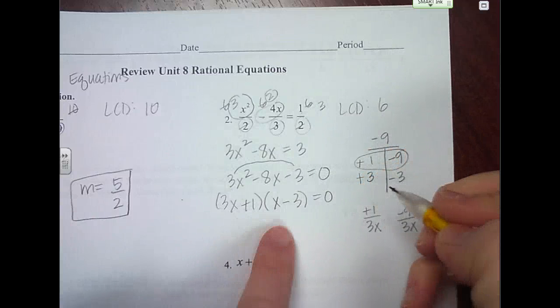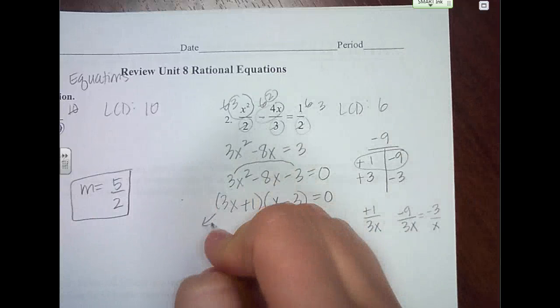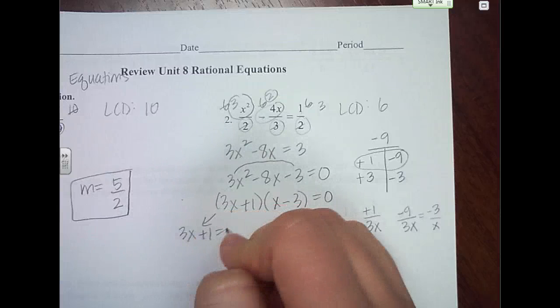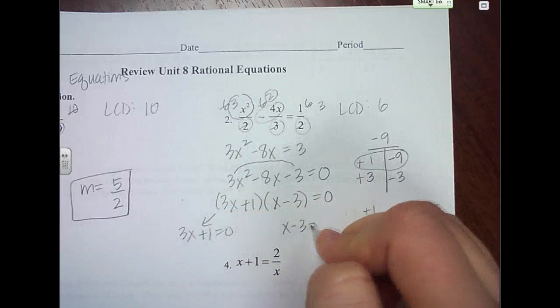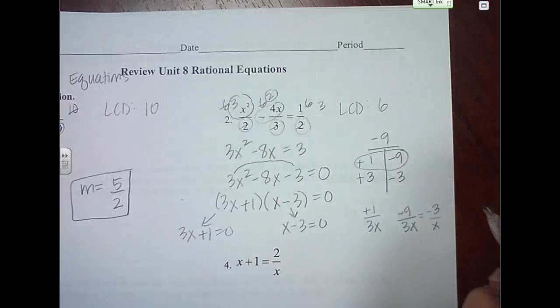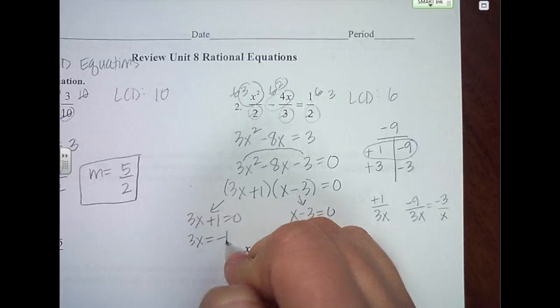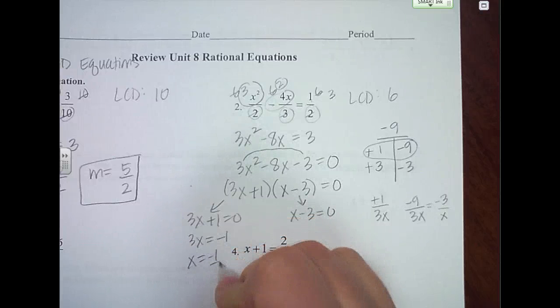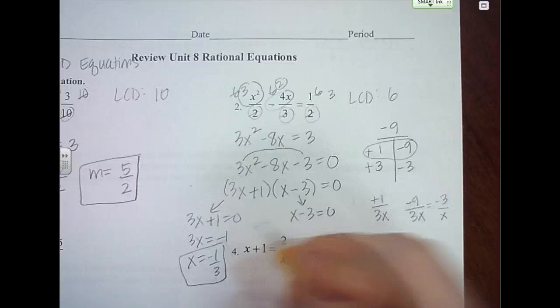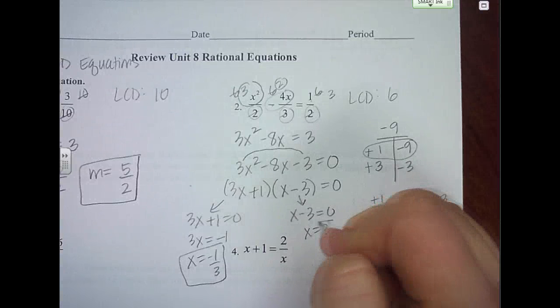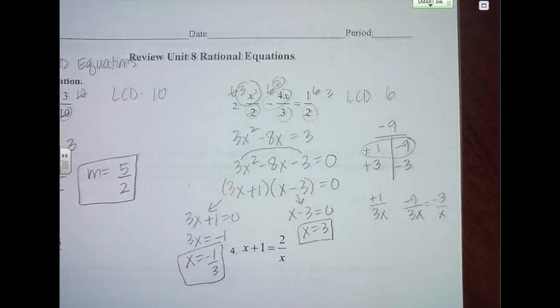When you have two pieces like this, you separate them. So one is 3x plus 1 equals 0, and one is x minus 3 equals 0. So to solve for x here, we would subtract the 1 and then divide by the 3. And on this one, we would add the 3. So 2 answers on that one.